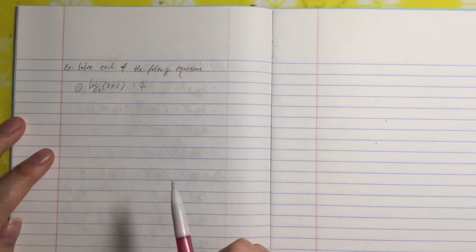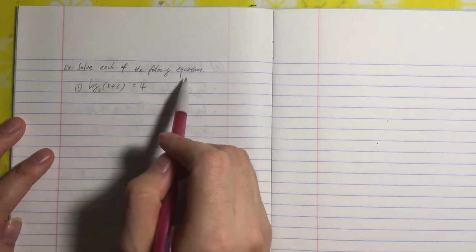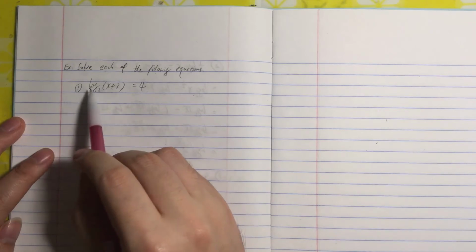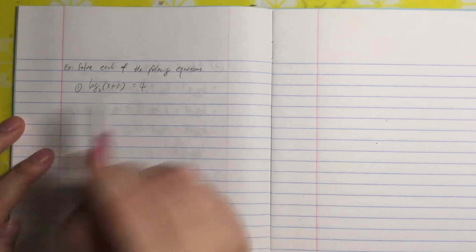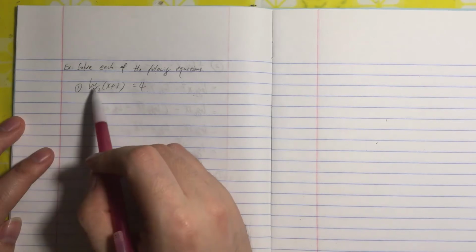Next, let's look at some different examples. Solve each of the following equations. First equation, log base 2 of x plus 3 is 4. How can we solve this equation for x? In this equation, in order to solve for x, we need to eliminate log base 2 first. How can we eliminate log base 2 here?